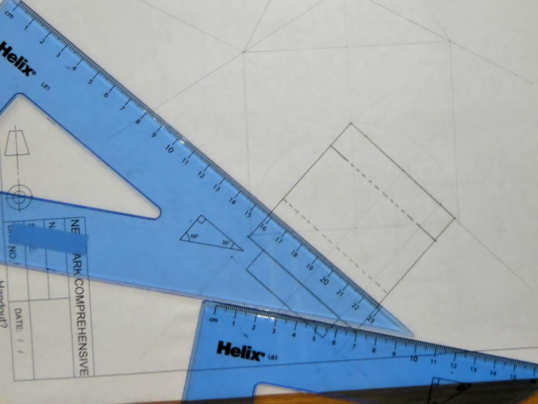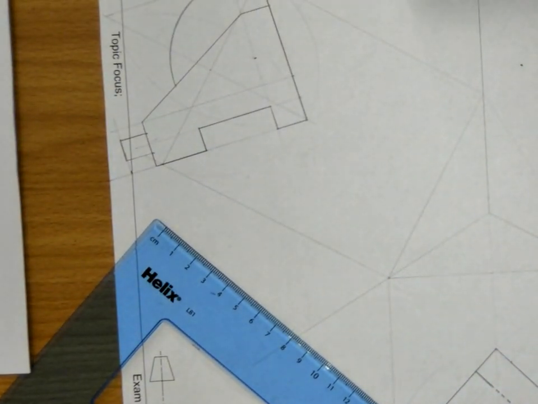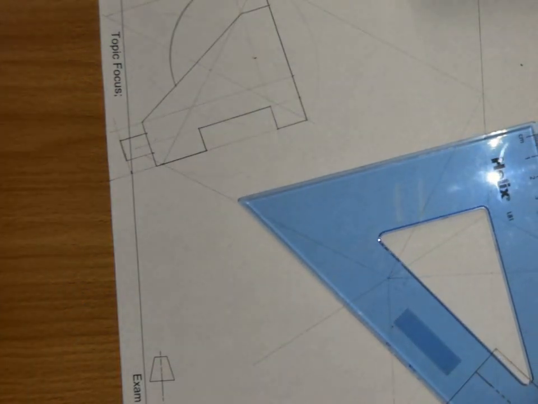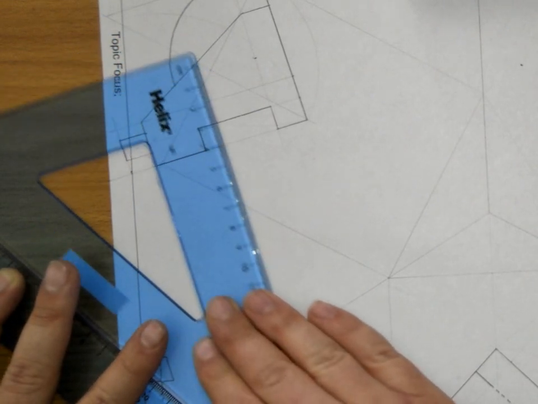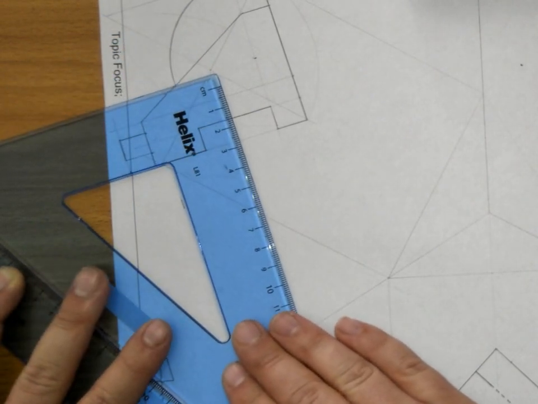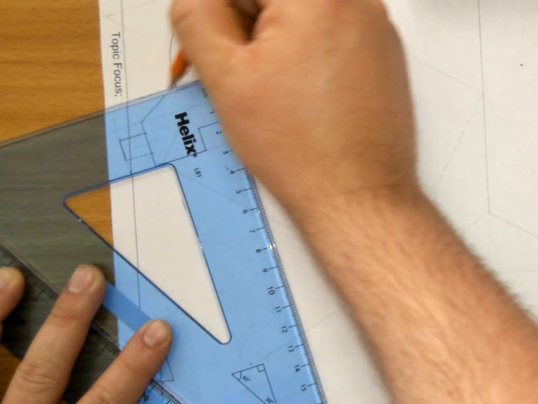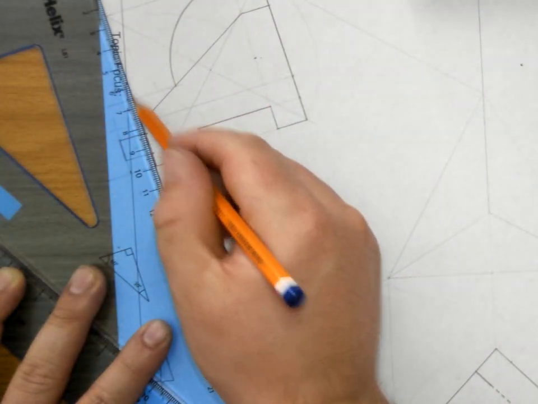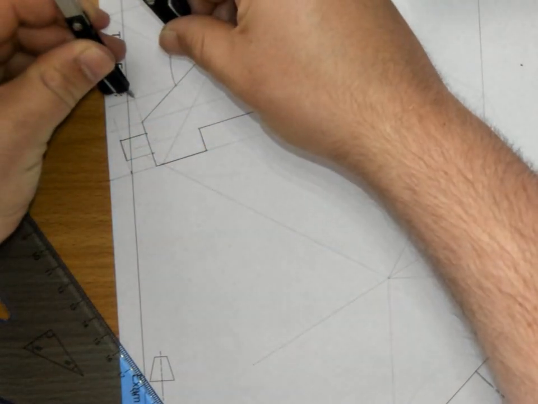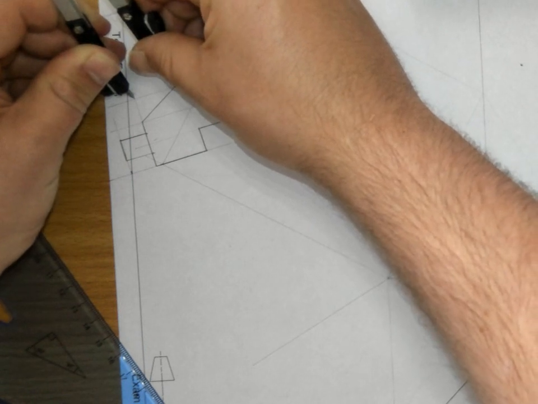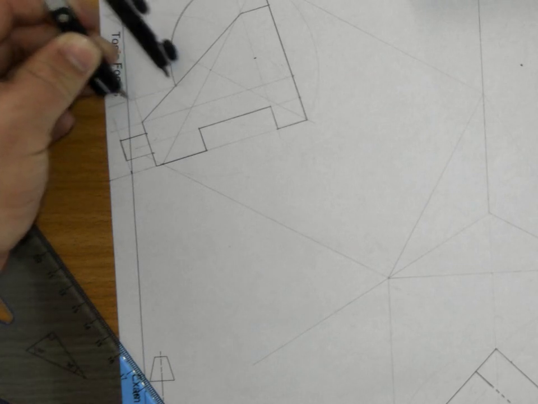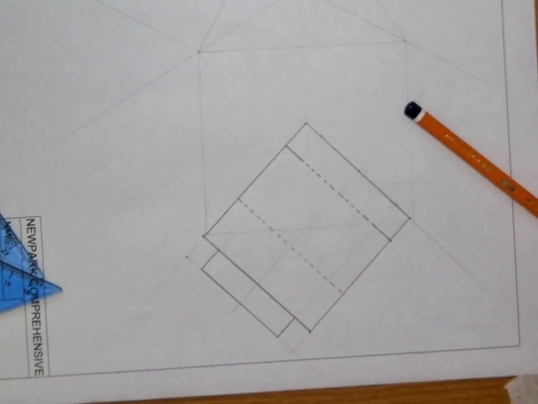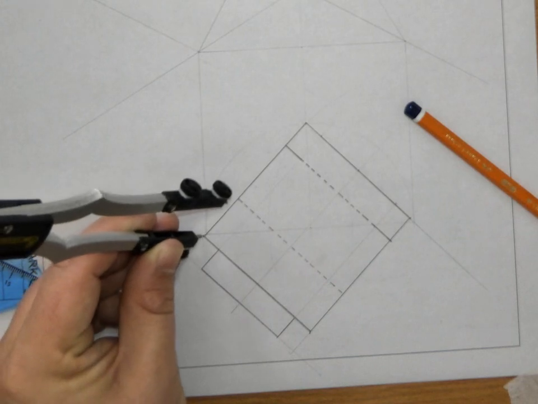So I'm going to move the visualizer over, and what I'm going to do is line up here, draw a line parallel to the base. So this is the dimension here you take. That's a critical dimension. So I lift it with my compass, and now I'm going to put it down here.